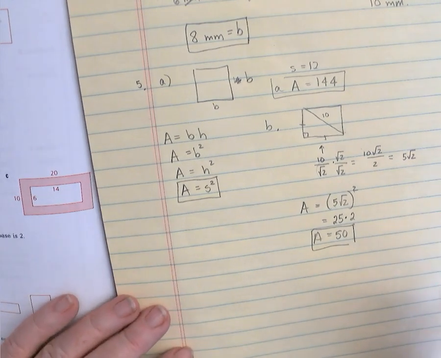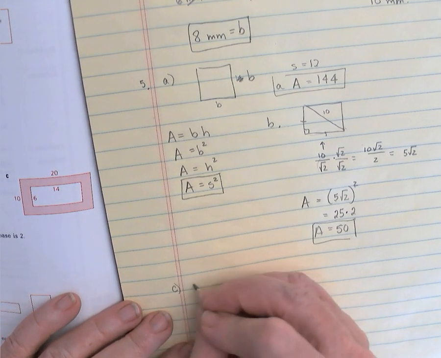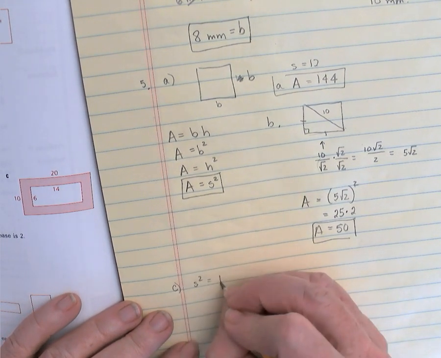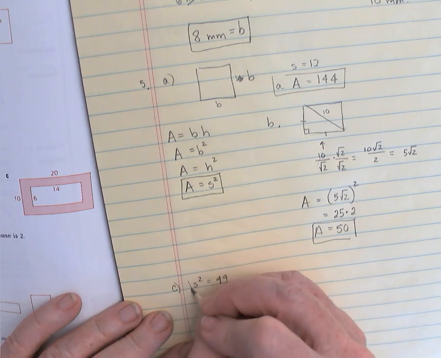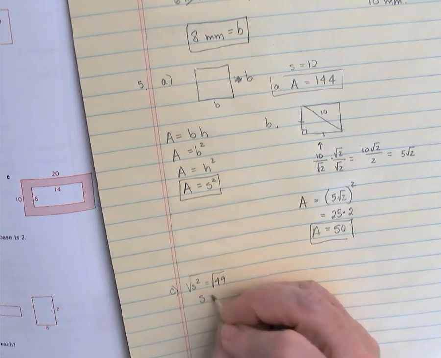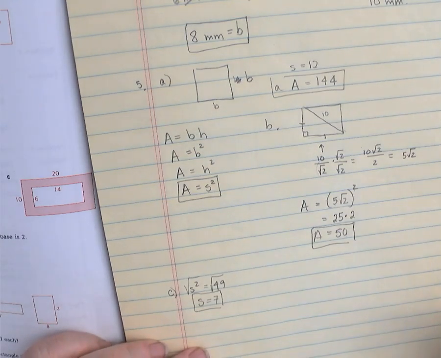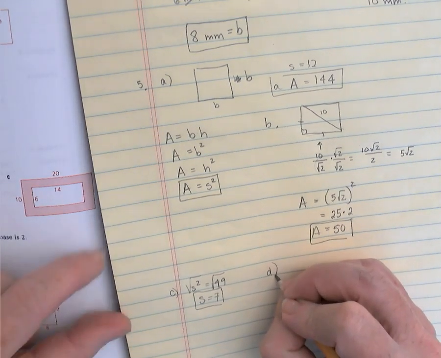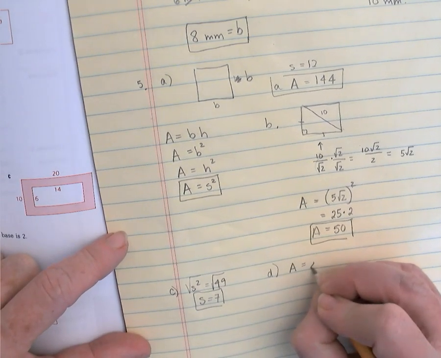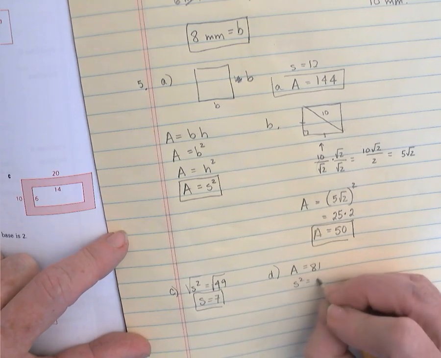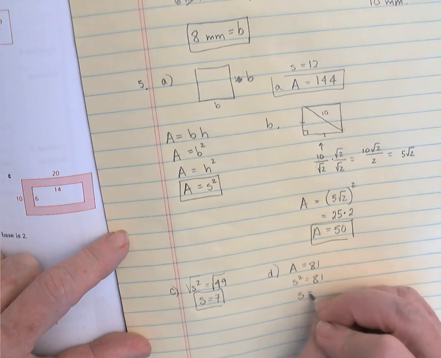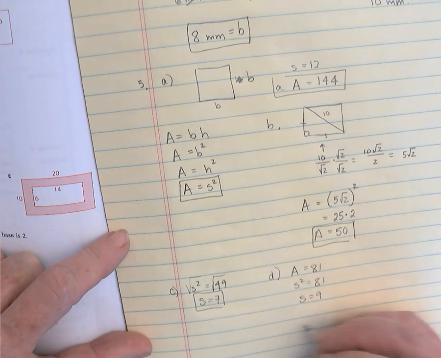For part C, we're looking for the side, so we're going backwards. So we know side squared is 49. Let's take the square root of both sides. And in this case, s can only be positive, and it's going to be positive 7. For D, we know that the area is 81. So side squared is 81, which means our side has got to be 9, and we're looking for the perimeter.